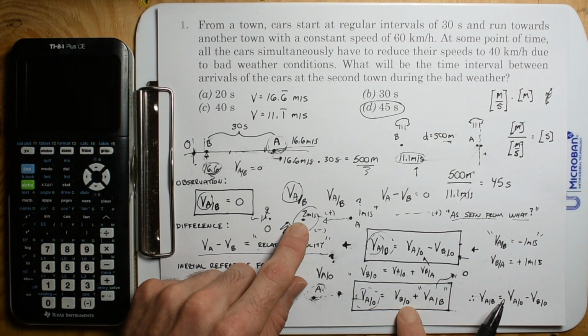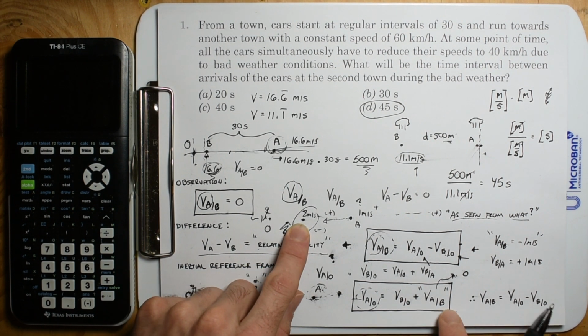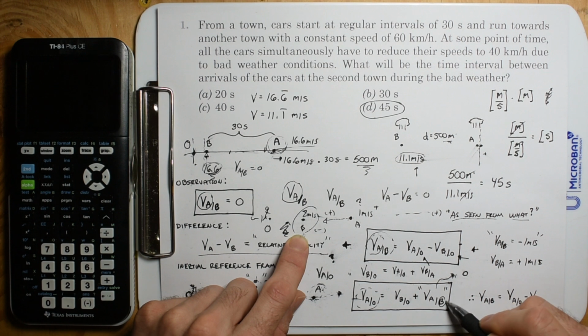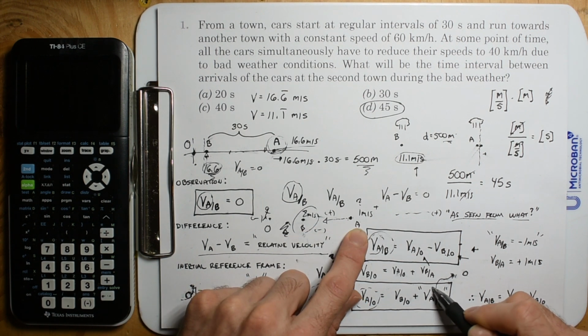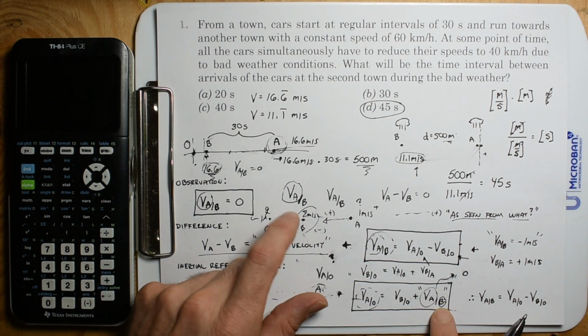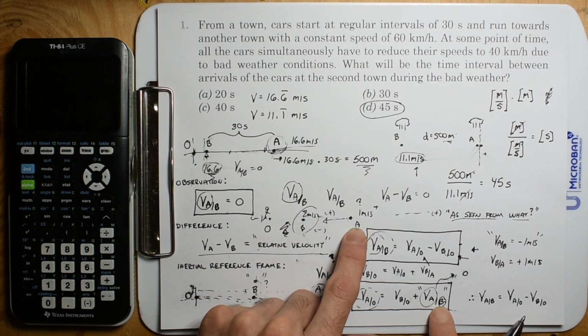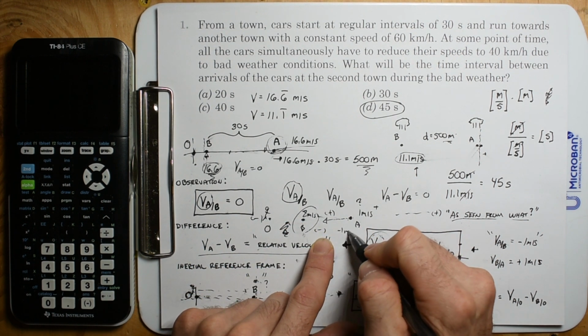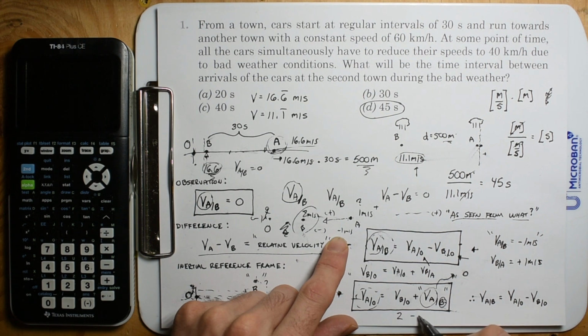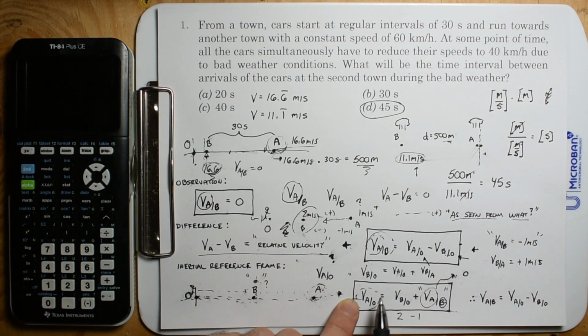I get on my walkie-talkie. So now we do this one. I'm at B, so this is where I'm at, and I want to measure the velocity of A. I ask, hey, can you measure that velocity? And it's like, yeah, that car's coming towards me at negative 1 meter per second. Sweet. So I have 2 minus 1, and I can know the velocity of A is 1 meter per second.